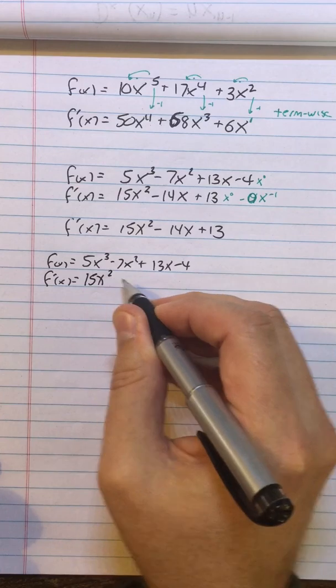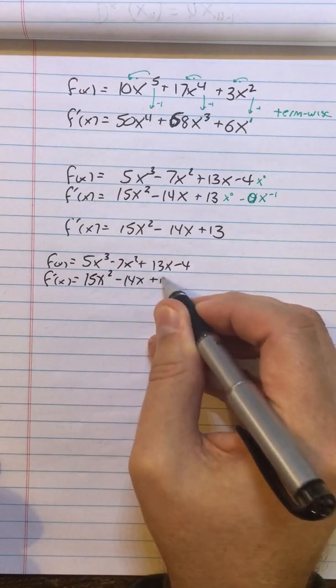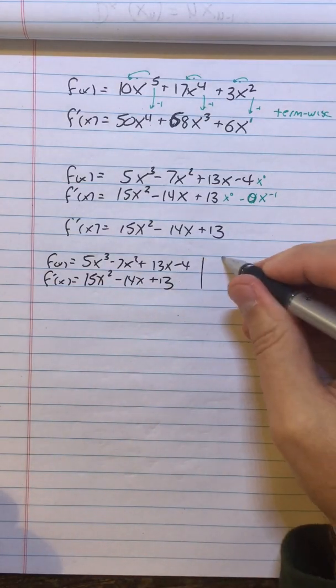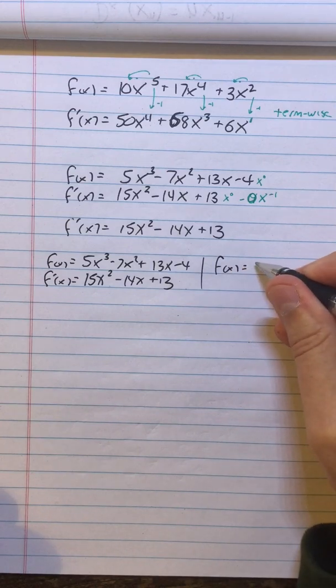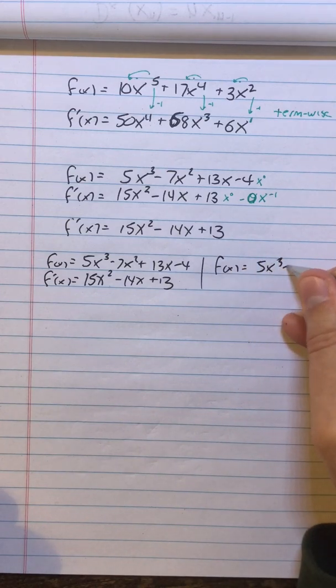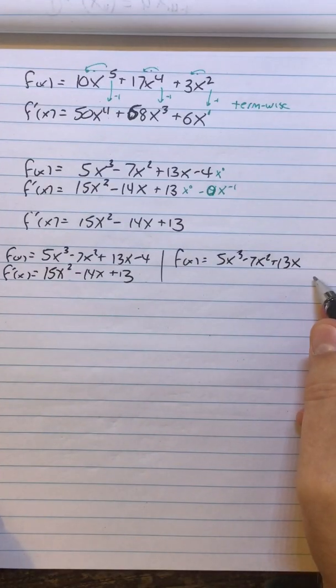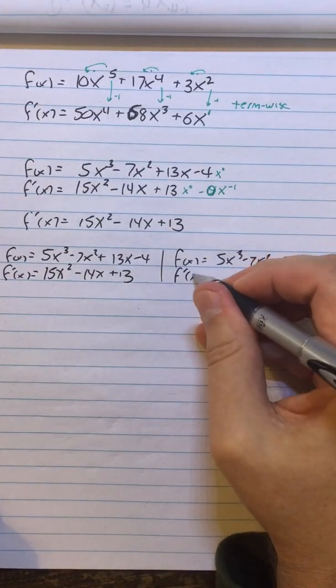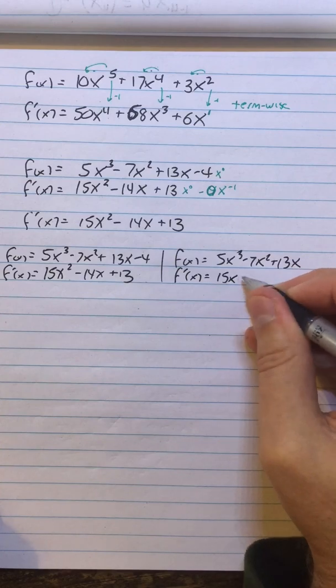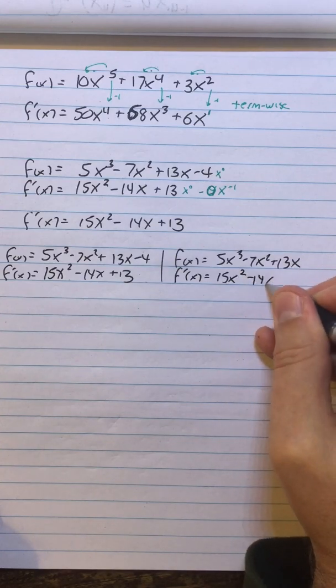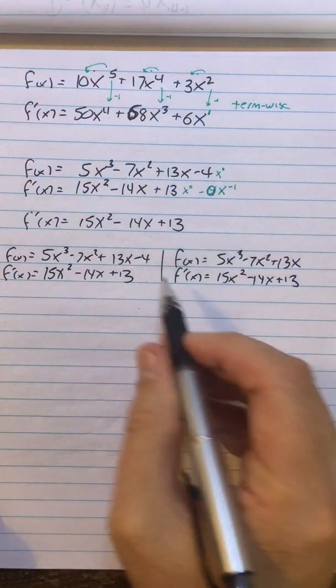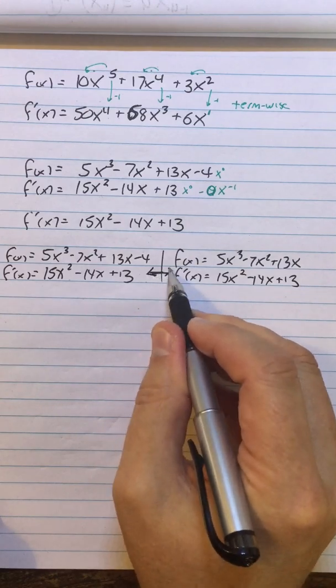I'm going to have 15x squared minus 14x plus 13. All right? But if I had f of x equals just 5x cubed minus 7x squared plus 13x, and there was not a minus 4, my derivative would be the same thing. 15x squared minus 14x plus 13. It's the same derivative. All right?